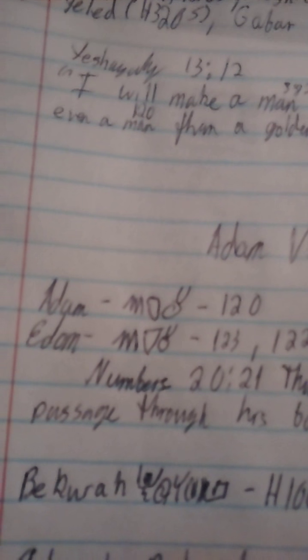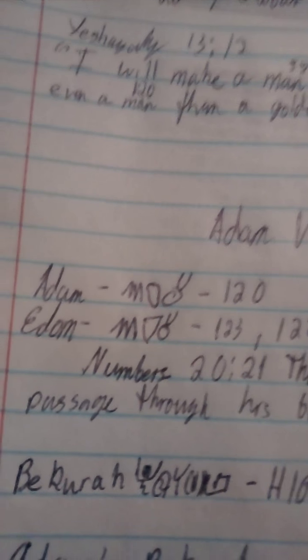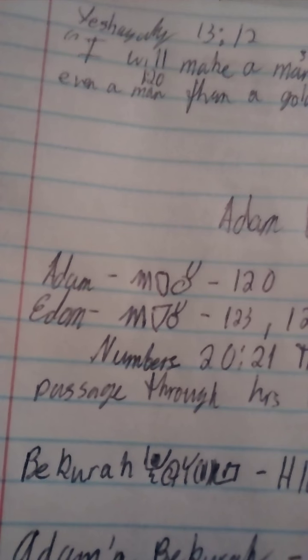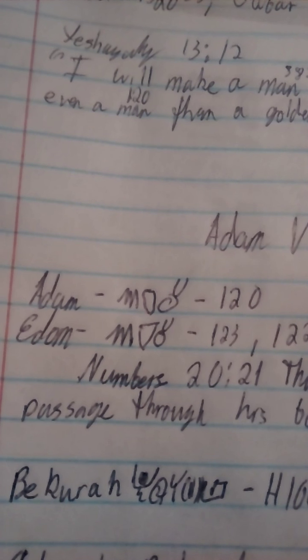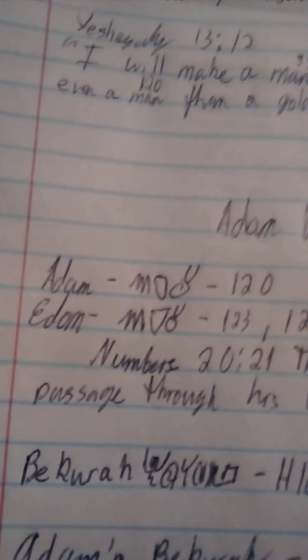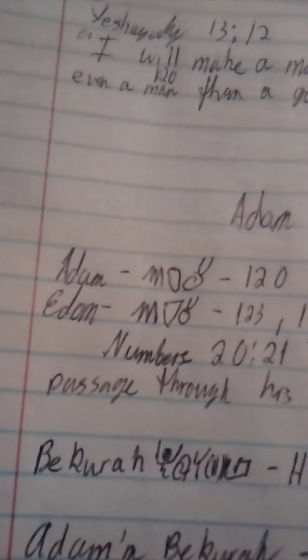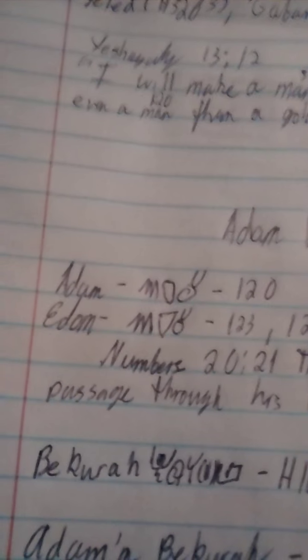Adam versus Edom, and if you look here, you're looking at the pictograph writing of the two, which might look a little bit different, but they're the same actually. The characters are exactly the same in the pictograph and the Paleo Hebrew form. The only difference would be in the Aramaic form, which would have your vowel points and stuff like that. But thousands of years before that came about, Adam and Edom were actually spelled the exact same way, which is interesting to think about.